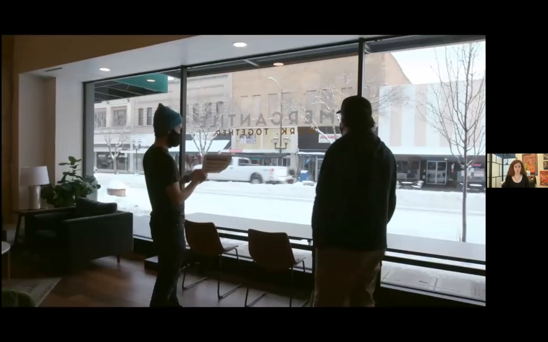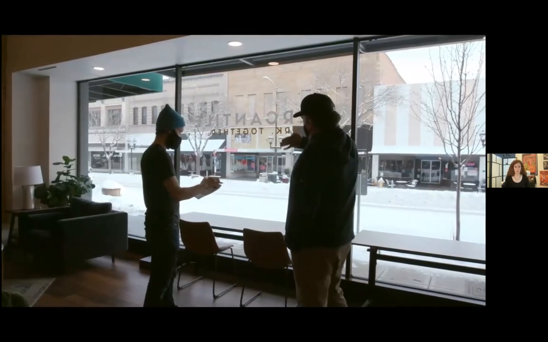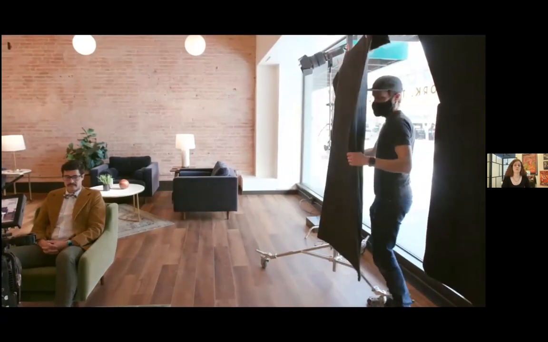Next, look at the lighting. Do you want lots of light or prefer a darker setting? Are there big windows letting sunlight in? Can you control the light? What other lighting problems will you need to address?